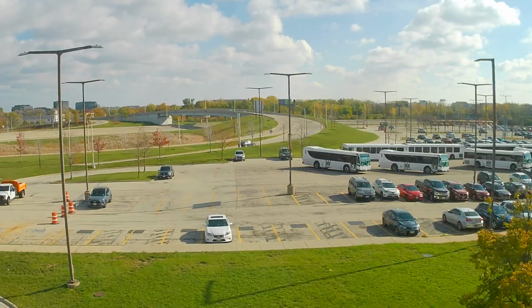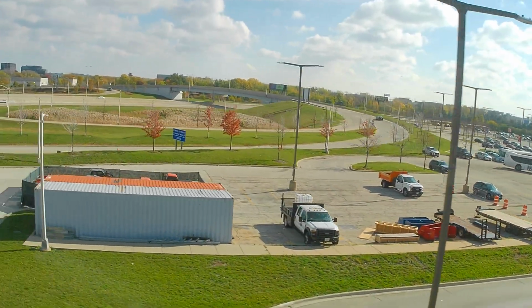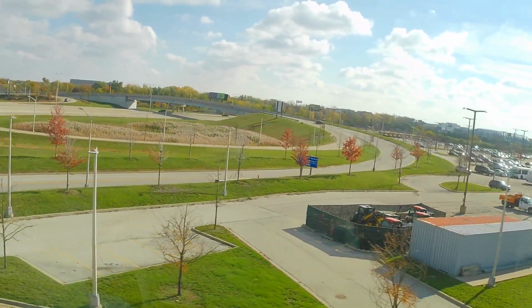Next stop, rental cars. Next stop, rental cars, economy parking, and Lot F Transportation Center.